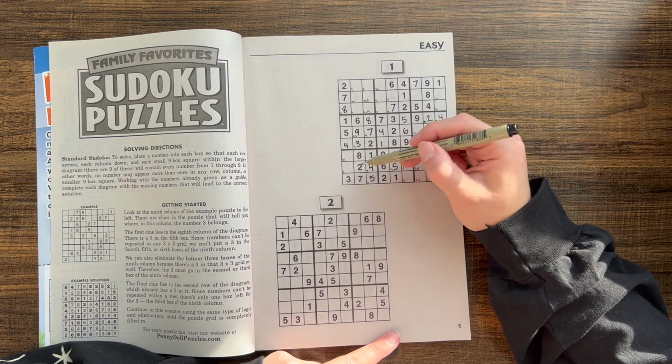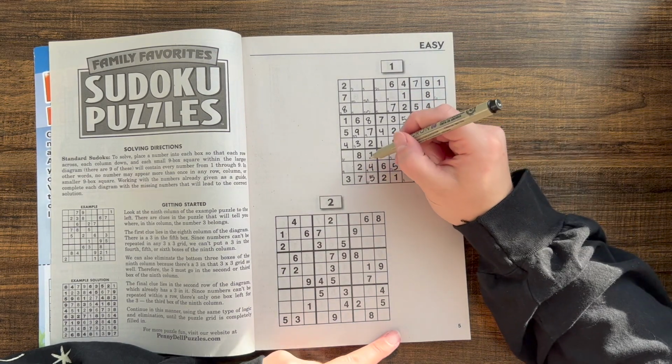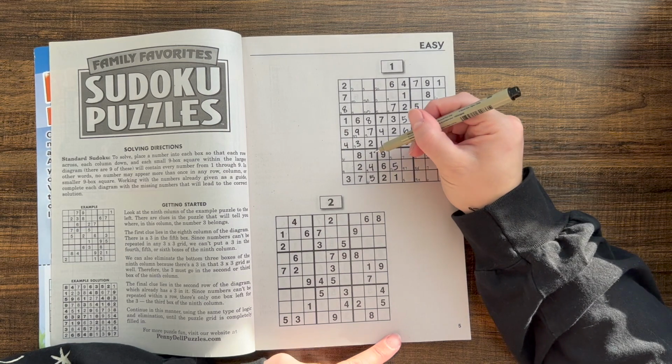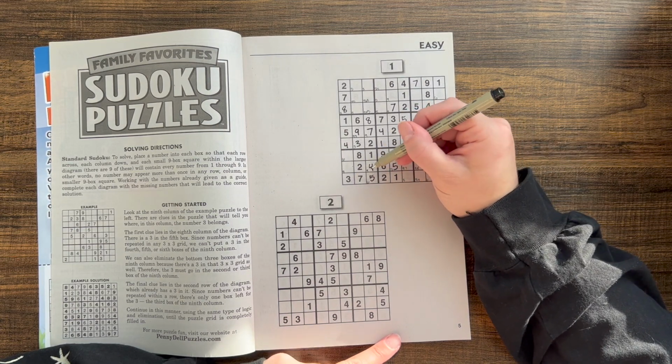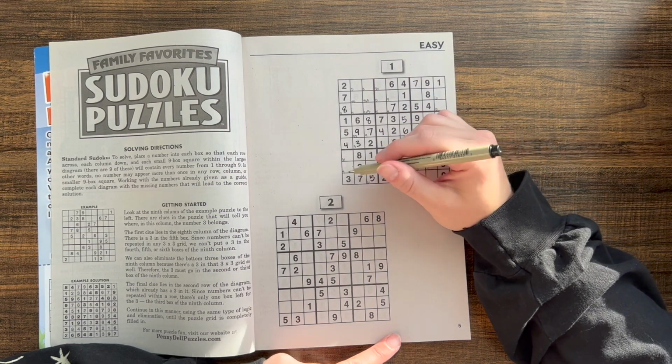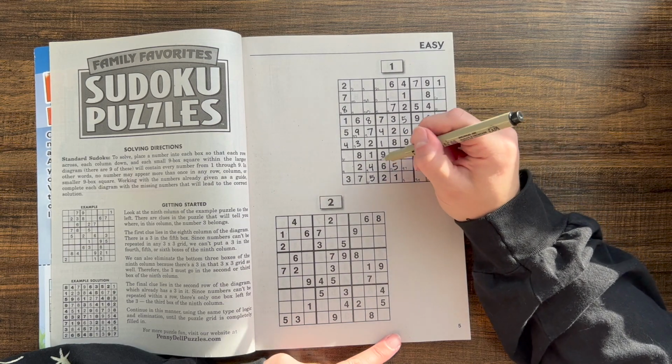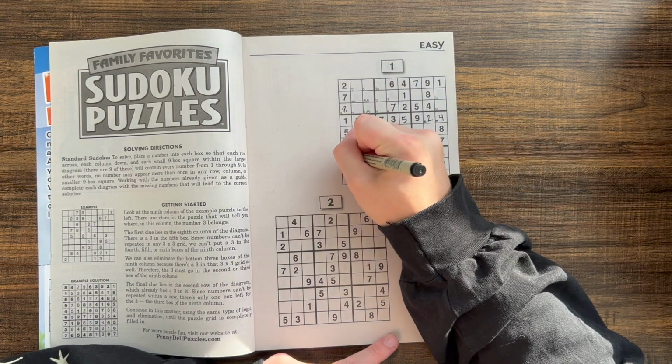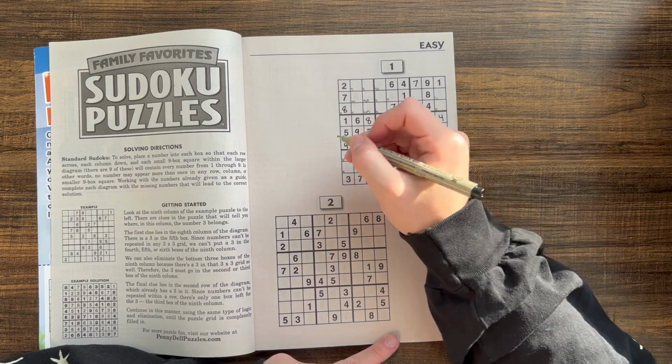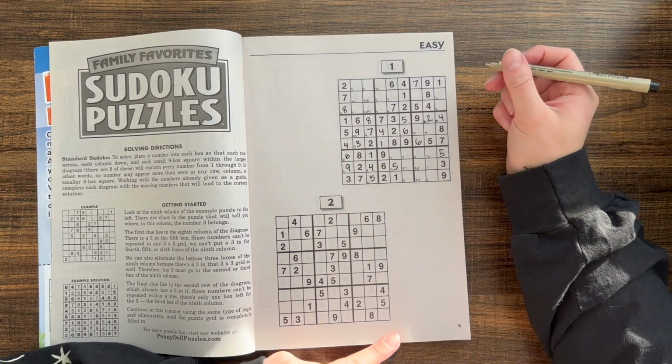One, two, 3. So in this square we have 1, 2, 3, 4, 5. We need a 6. The 6 cannot be here. That has to be a 6, which means this has to be a 9.